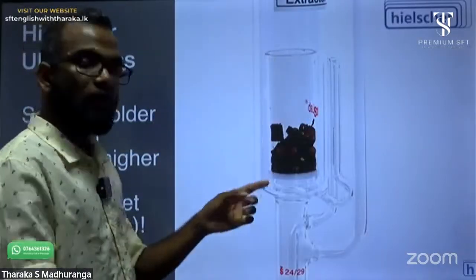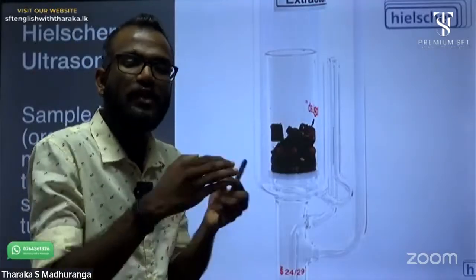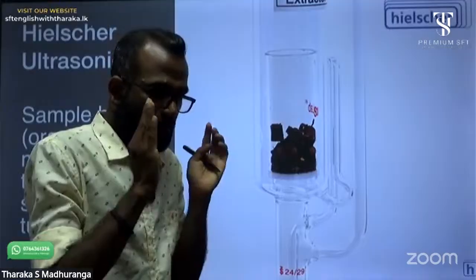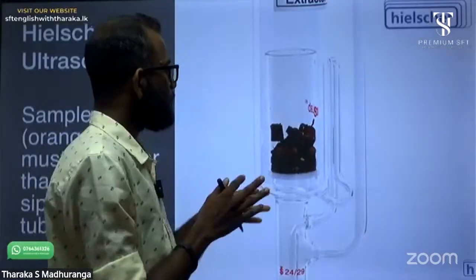This is why they cut it into small pieces: to increase the contact surface area. Then we can increase efficiency. They are all exam questions. Shall I explain? You have all heard these.